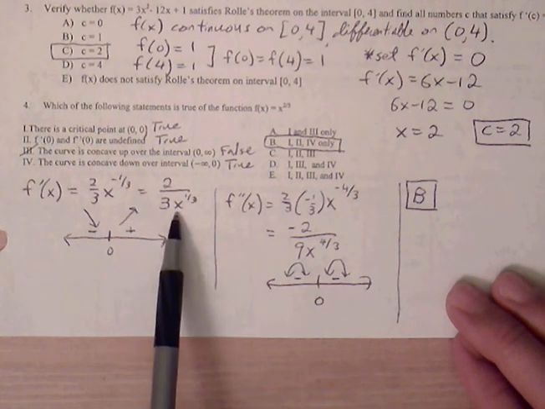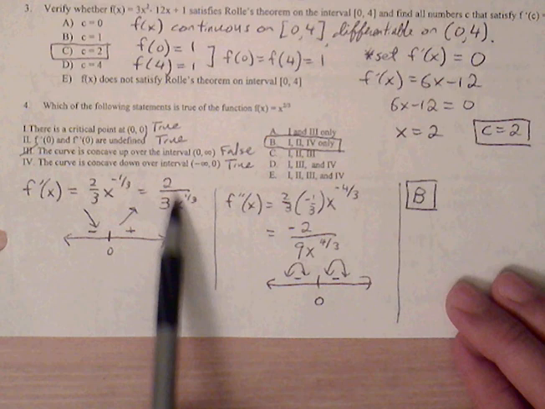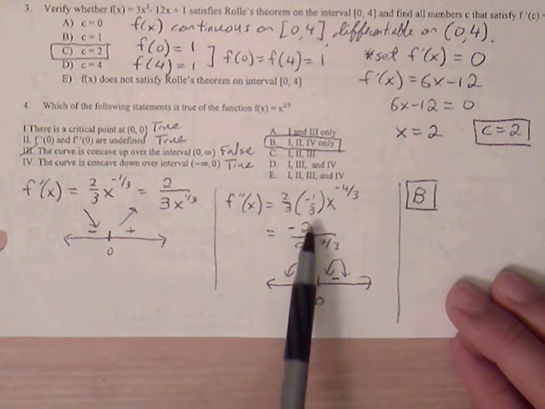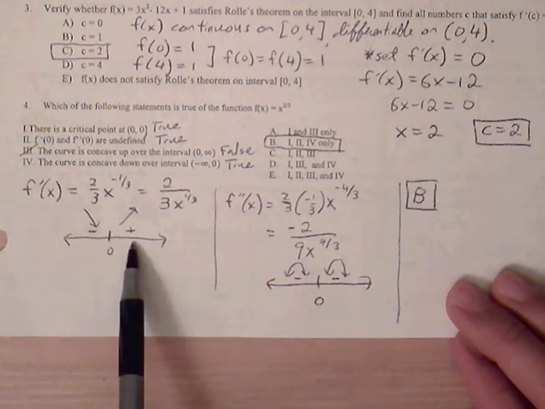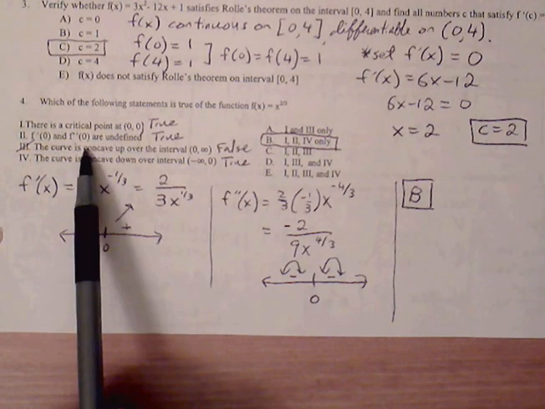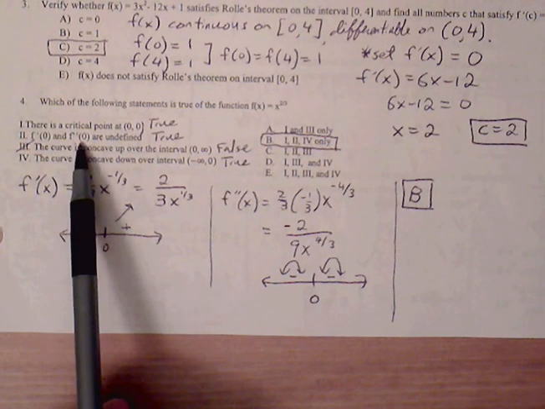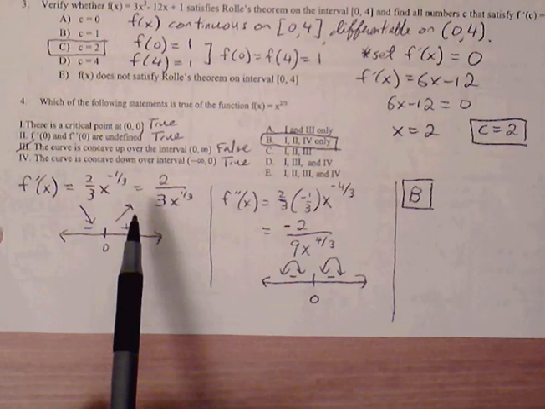And if we plug 0 into the derivative function, we're going to get 2 over 0. Into the second derivative, we'll get negative 2 over 0. So that tells us that those values are undefined for f prime and f double prime.